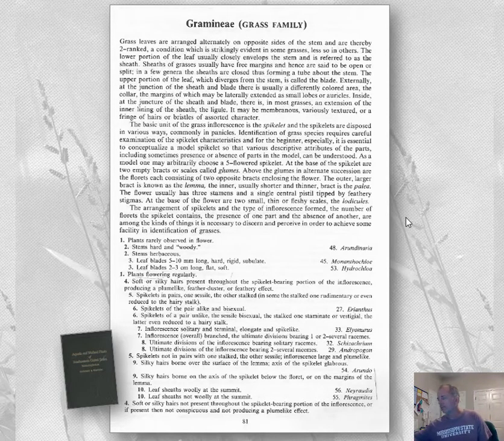Let me get some water. So we're working in the grass family. I'm not going to bother going through that whole key again because we've done that previously in another video. And so we're going to just jump right in here with the grass family key. So we come down, and number one, plants rarely observed in flower. Of course, if you only go to a place once and you see the plant and it is in flower, maybe you don't know if it's rarely observed in flower.